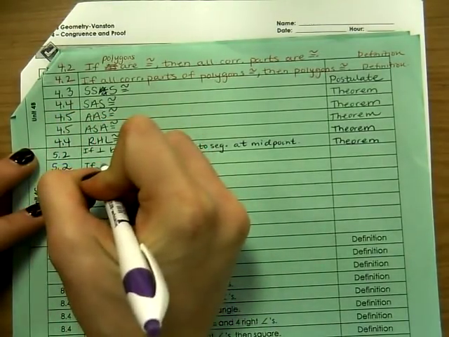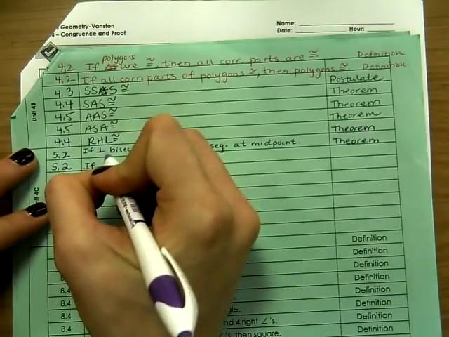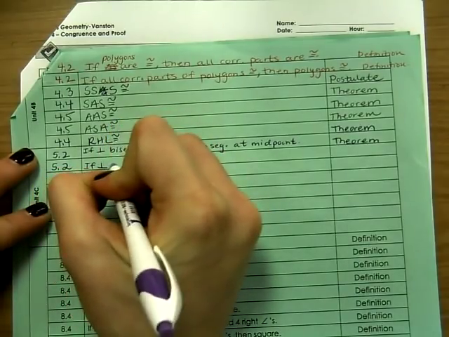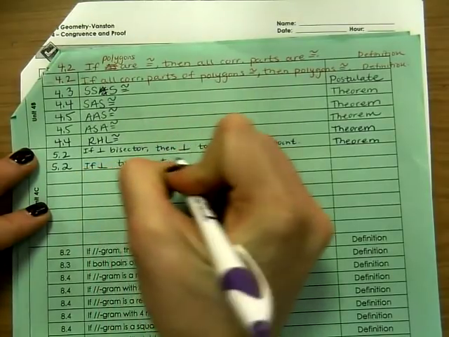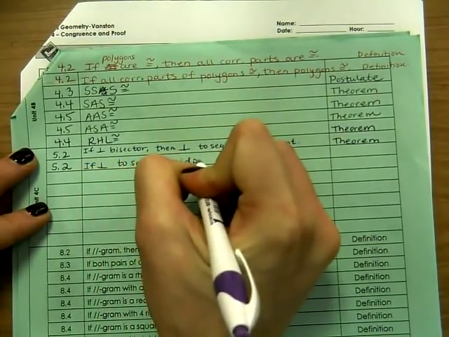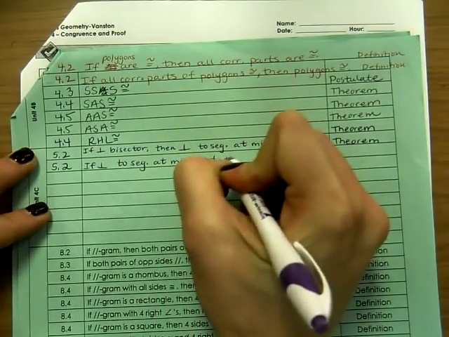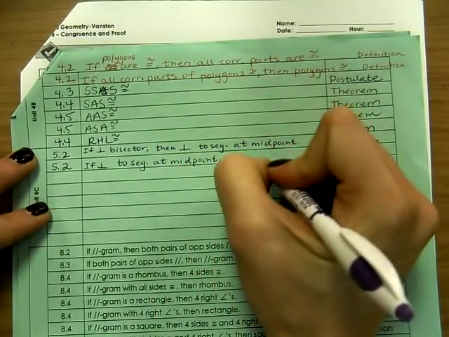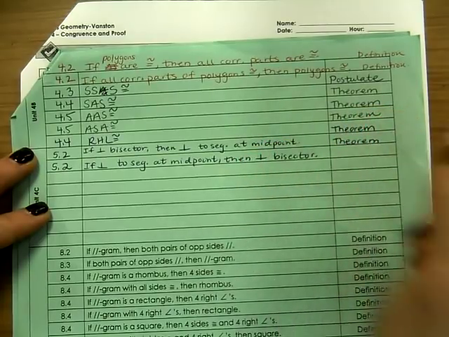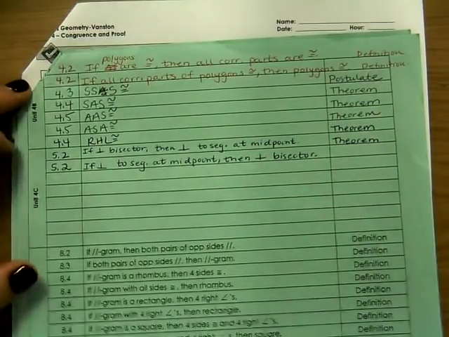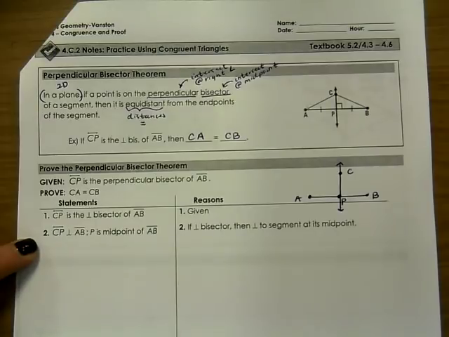So if a line, segment, or ray is perpendicular to the segment at its midpoint, then it is the perpendicular bisector of that segment. That's a definition that we need, and we started with that right here in the proof.